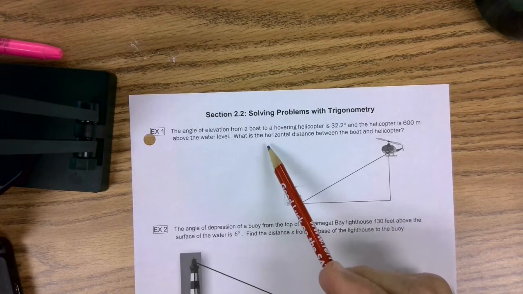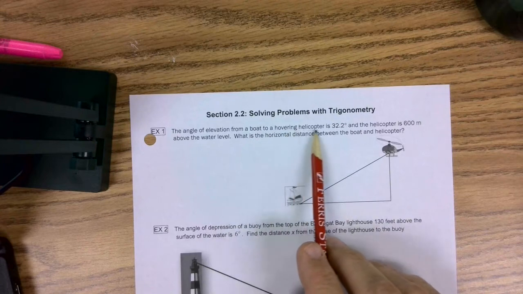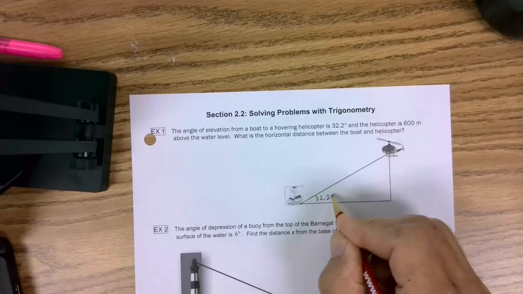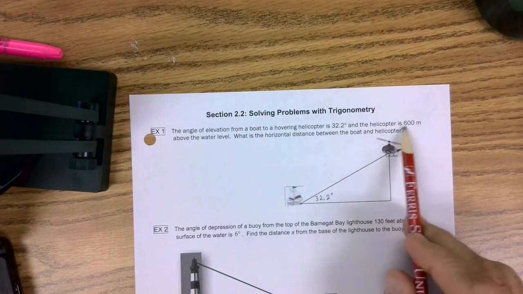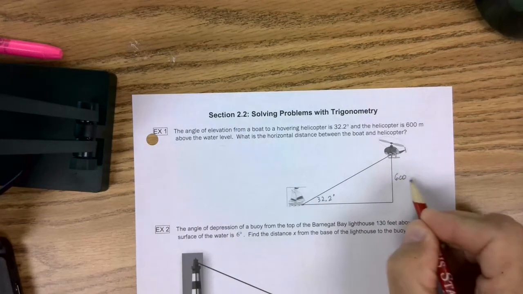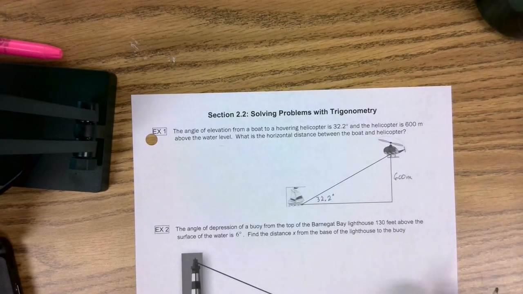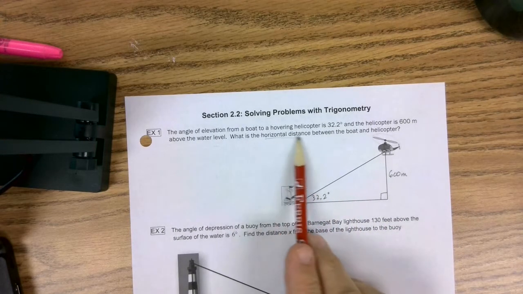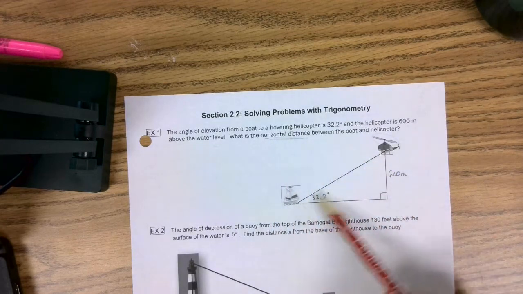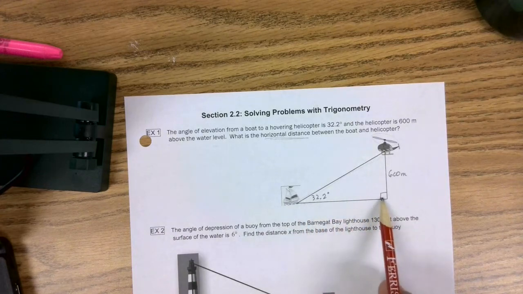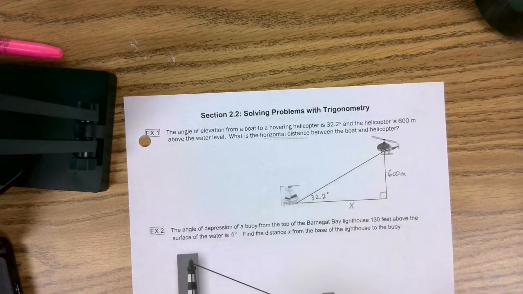It says the angle of elevation from the boat to the hovering helicopter is 32.2. So right there is 32.2 degrees. And the helicopter is 600 meters above the water level. That's just telling you that's 600 meters. Again, we can assume that this is 90 from the pre-lesson. And it says, what is the horizontal distance? That's not this. That's the horizon distance. So they're asking you to find x.